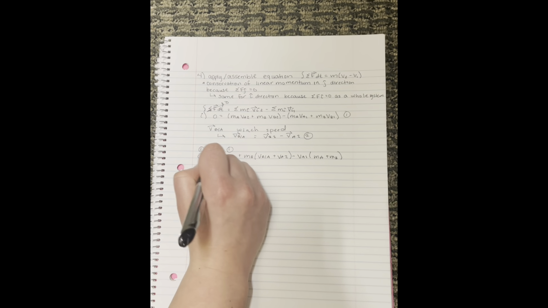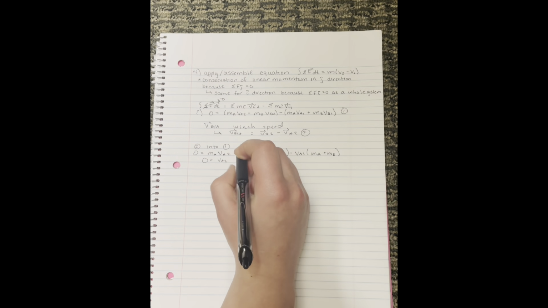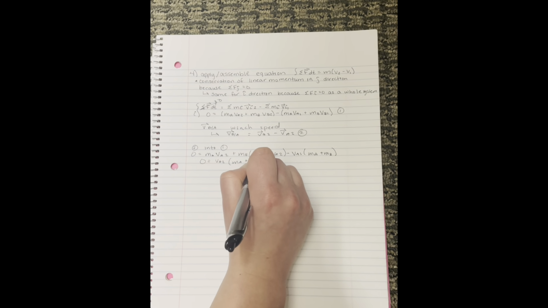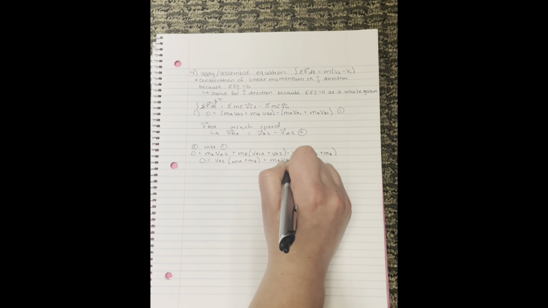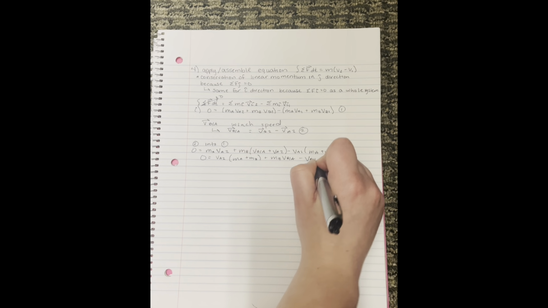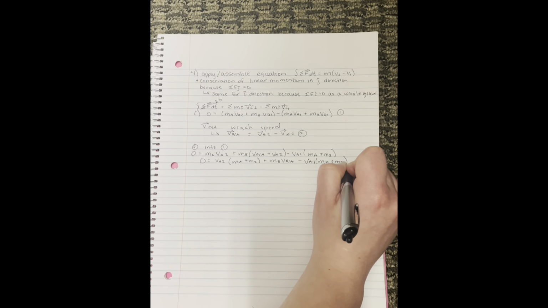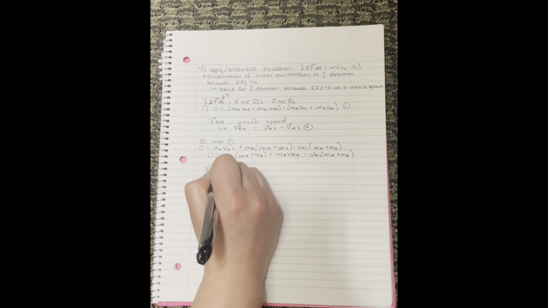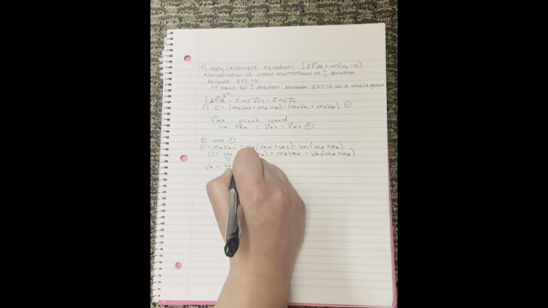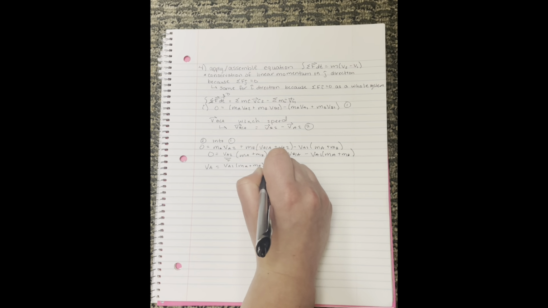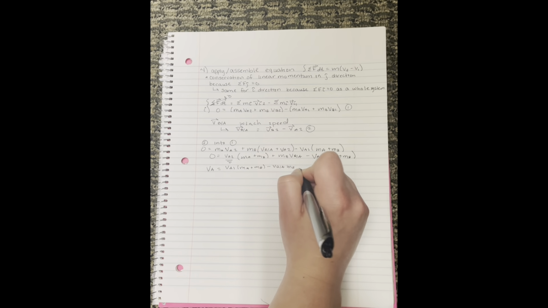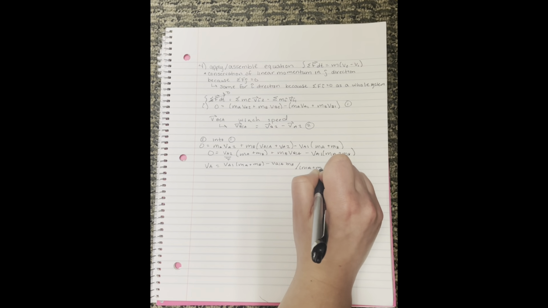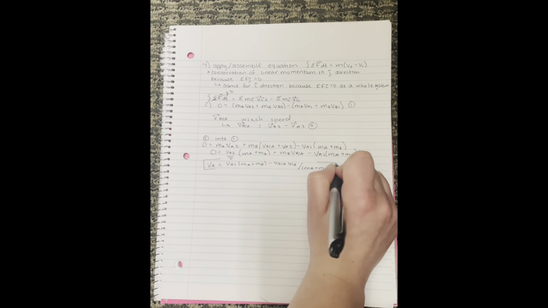That then continues to simplify down to 0 equals the second velocity of A times mass A plus mass B plus mass B times the relative velocity minus the first velocity of A times mass A plus mass B. Therefore, when you simplify for the second velocity of A, which is what we are trying to find in our problem, it simplifies down to your first velocity of A times mass A plus mass B minus your relative speed times mass B all over mass A plus mass B. That is our first part that we were trying to find.